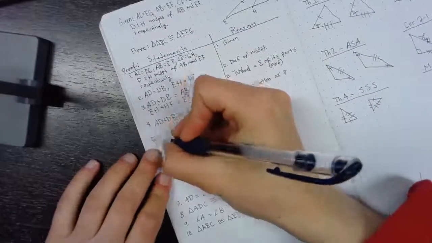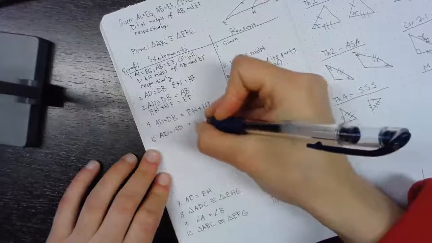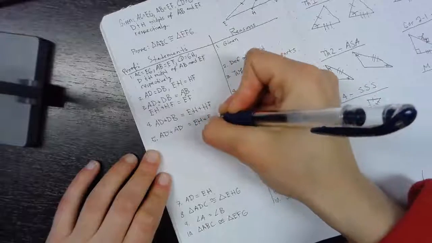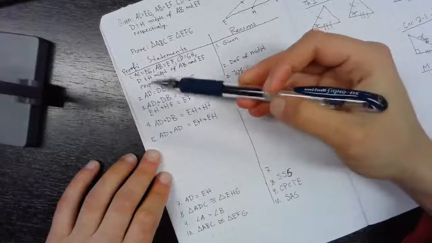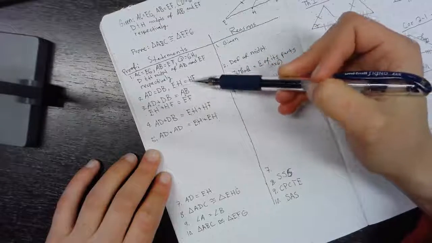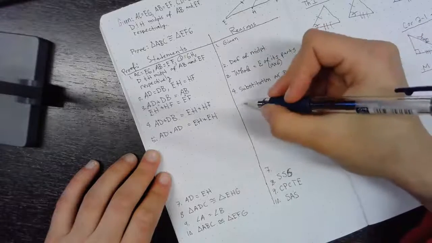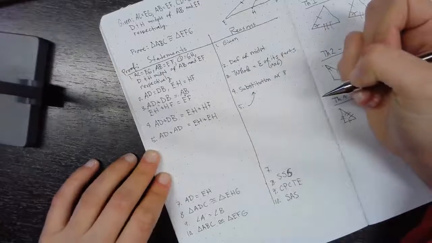Step 5, AD plus AD equals EH plus EH. Is that logical to you, that I can substitute this for this if they are already equal up here? That should be logical. I can substitute the equal for its equal. Again, that's the substitution axiom right there.